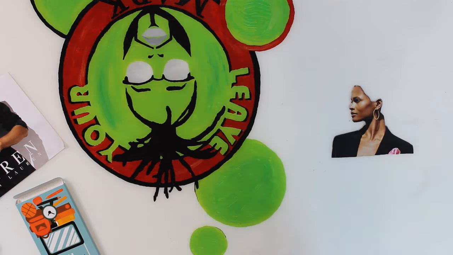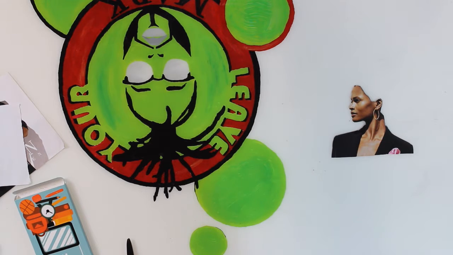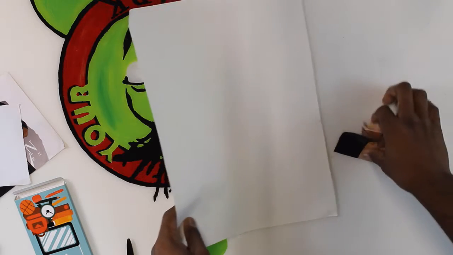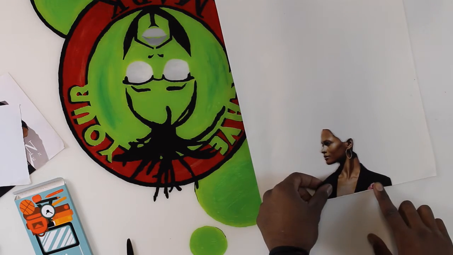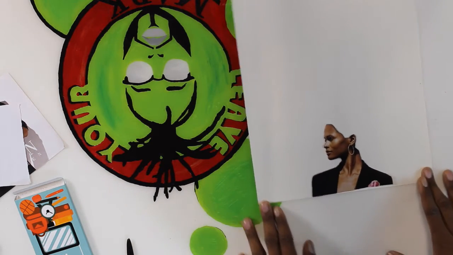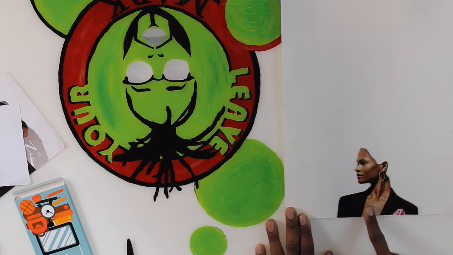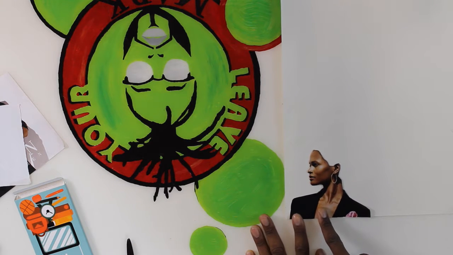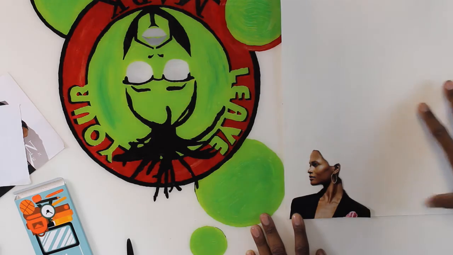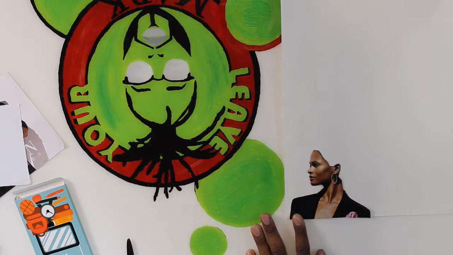Okay, once you have the image cut out, you would take that and glue it onto your paper. You can choose where you would like to glue it onto the paper. I'm going to glue it closer to this edge so I have more space to fill the paper up with hair.